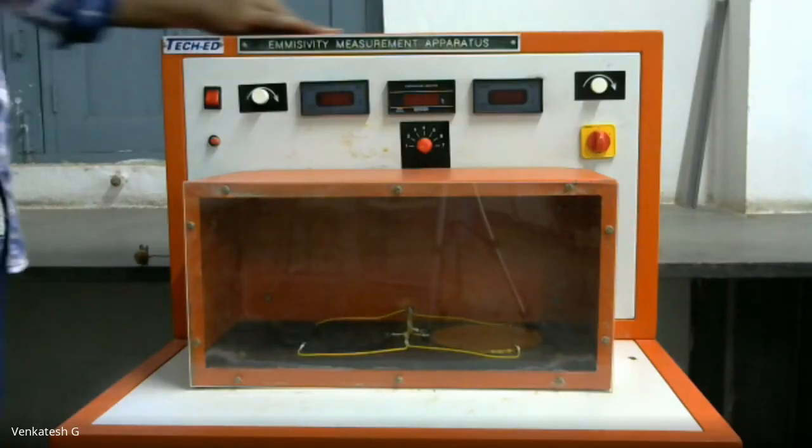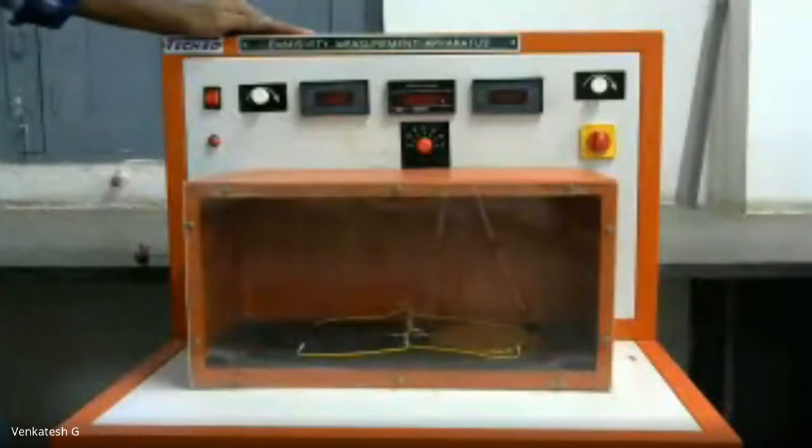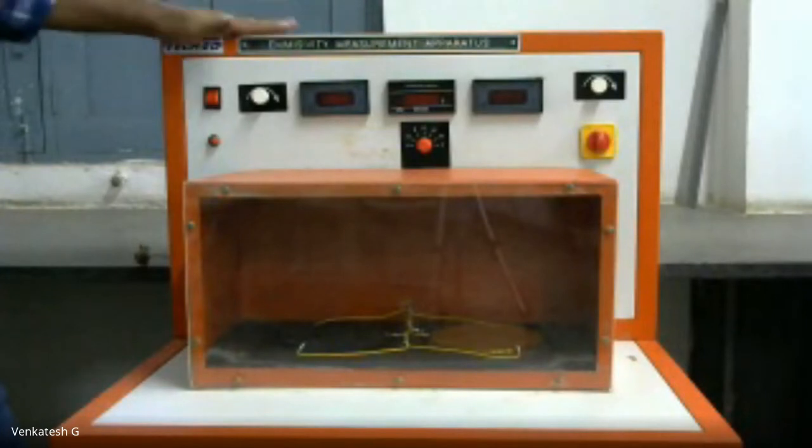So today we are going to see the emissivity measurement apparatus. We have already seen the introduction to radiation, and what is the need to calculate the emissivity of any surface. So, coming to the apparatus.